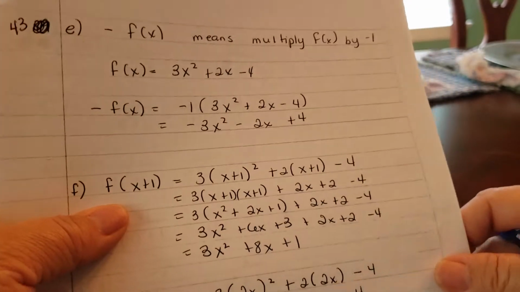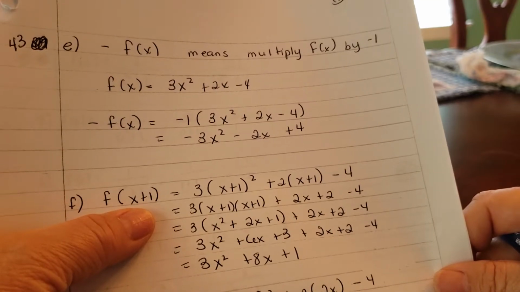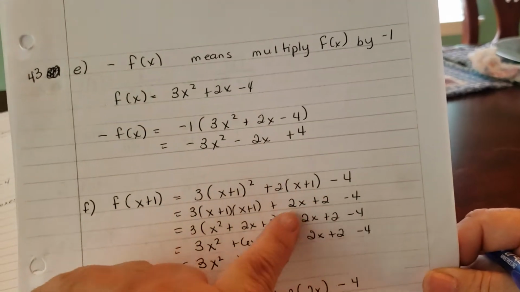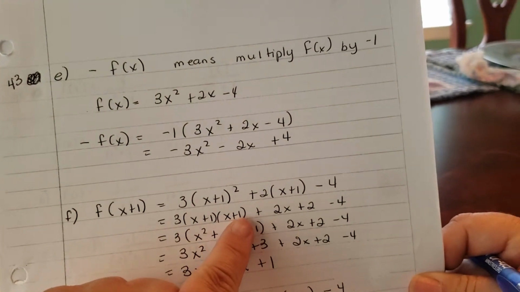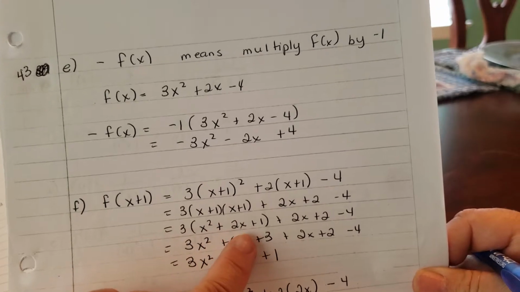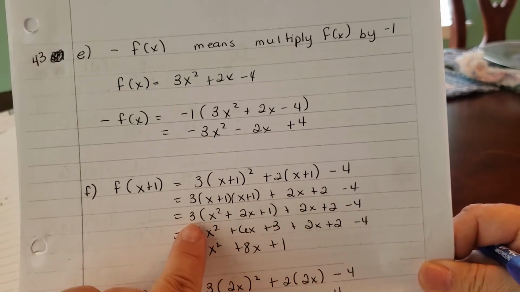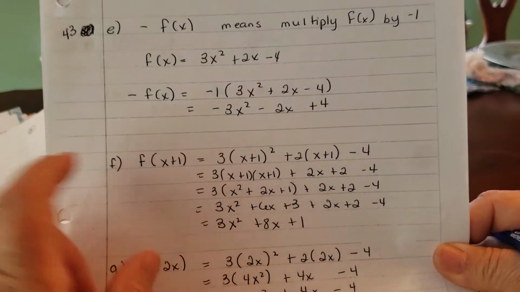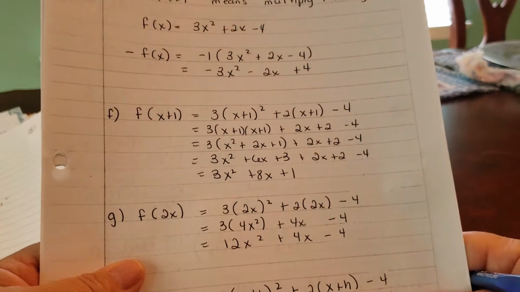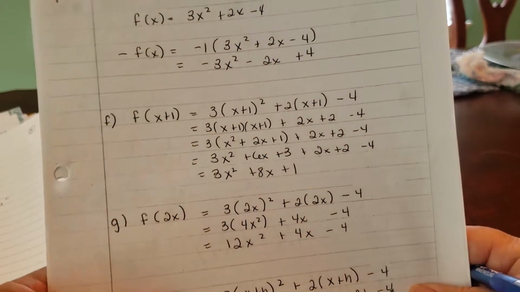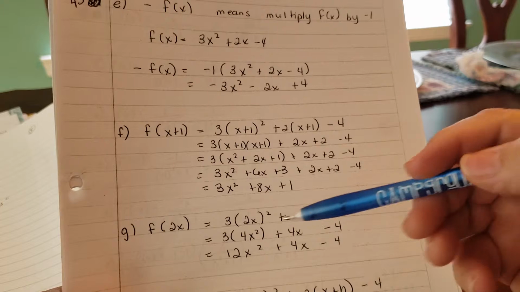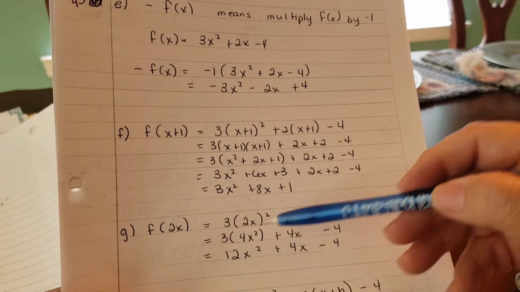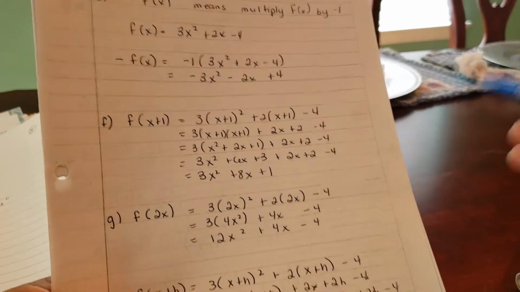For section F, I was to replace x with x plus 1. So, in effect, I'm putting x plus 1 in the boxes. You see here I had to distribute x plus 1 times x plus 1. Then I had to multiply it all by 3. And then on the last step, I was collecting like terms. For part G, I needed to put 2x in the boxes. And remember, when we square 2x, you square both the 2 and the x. And you can see my answer there.